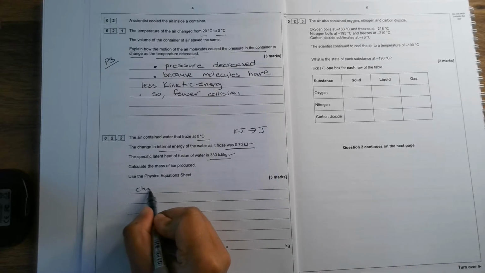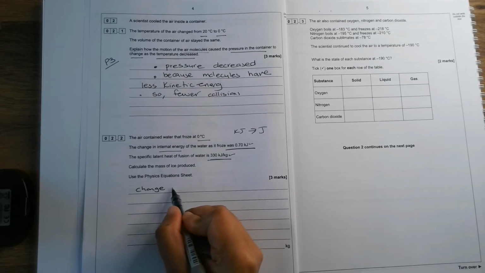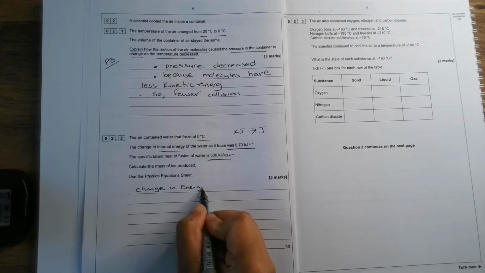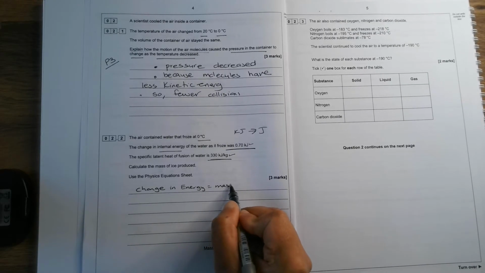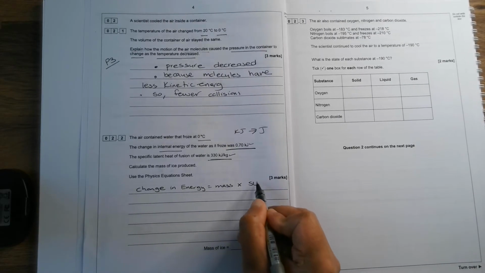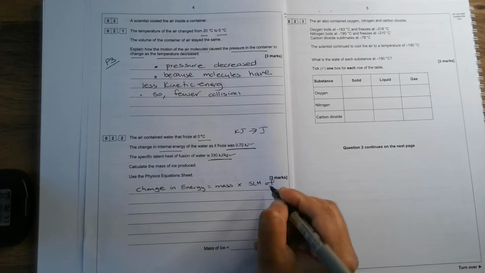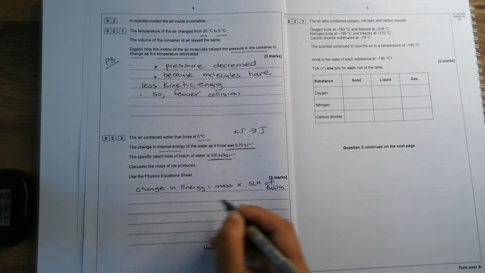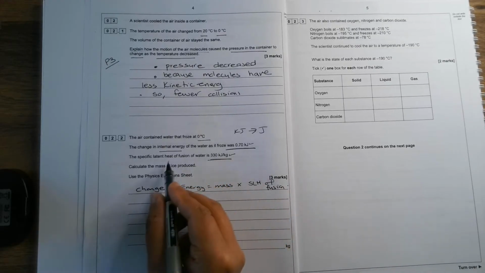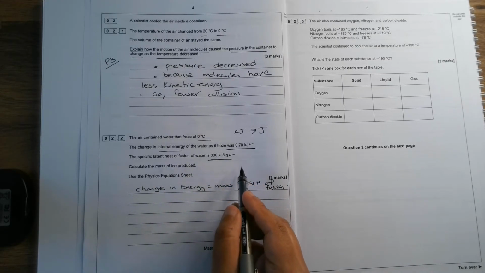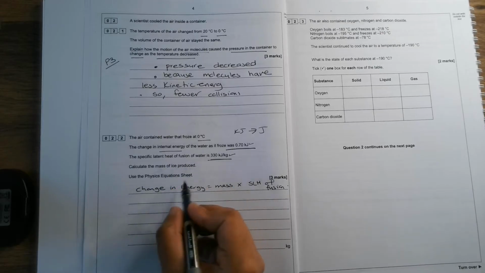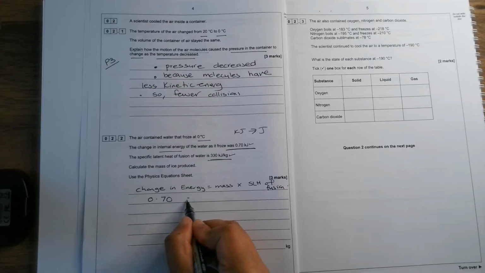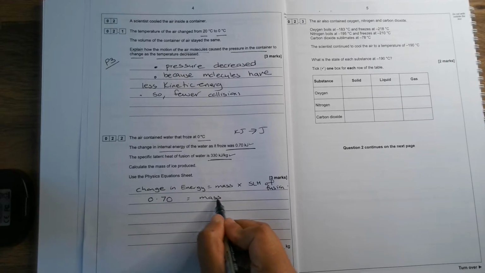So let's have a look. Your first step is always to write out the equation. So change in energy equals mass multiplied by specific latent heat of fusion. The change in energy is 0.7. Mass is what I'm trying to work out.